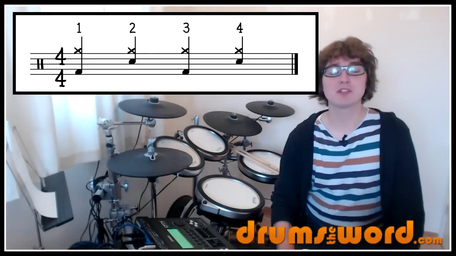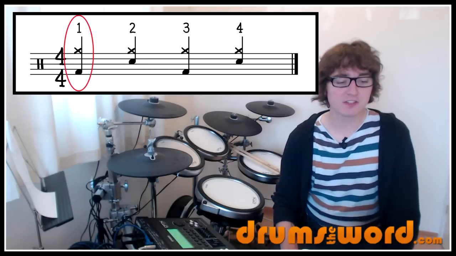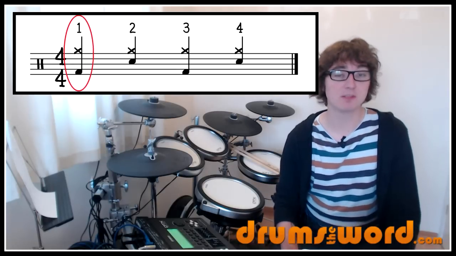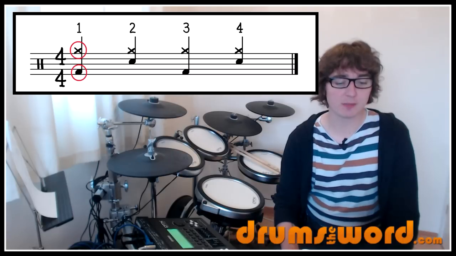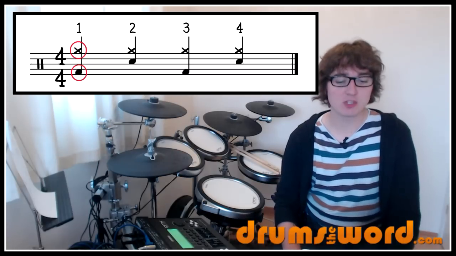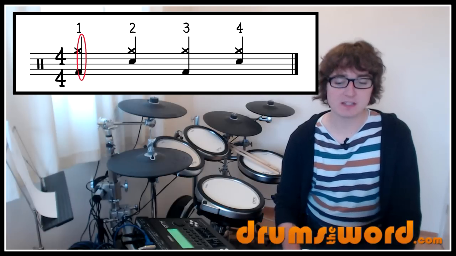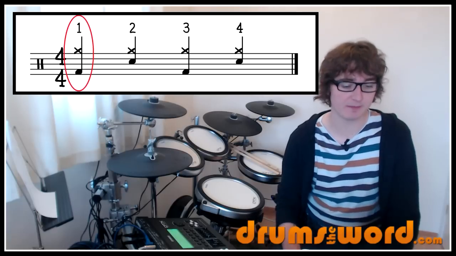Okay, so music notes are read from left to right, just like reading a book. The first note of the bar always falls on beat 1, which in this example happens to be a quarter note. You can see that the two notes falling on the bass drum and hi-hat here have been joined together vertically by a single note stem. This means that both the bass drum and the hi-hat are played at the same time as each other.